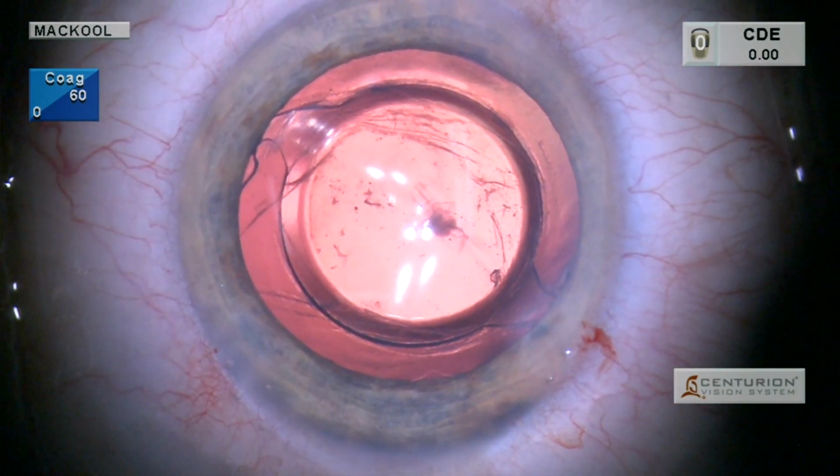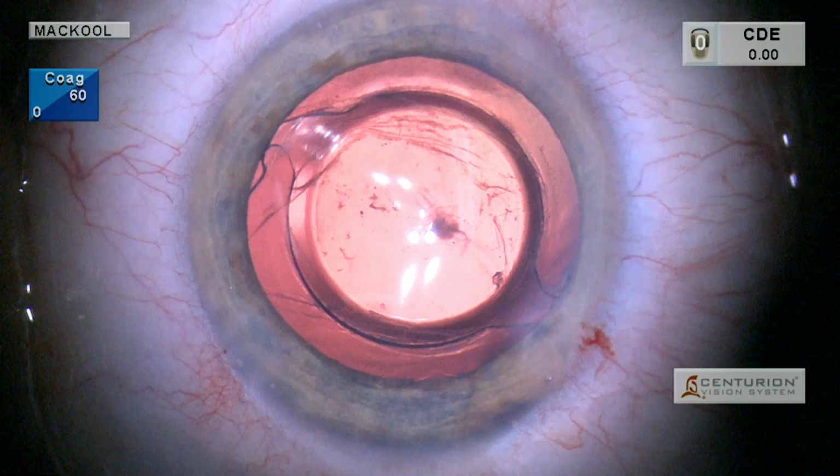And now in this final view we can see that both the nasal and temporal aspects of the optic have been captured anterior to the anterior capsule, and it now would remain only for us to carefully irrigate the OVD out of the anterior chamber without pushing the optic back behind the anterior capsule as we do so.